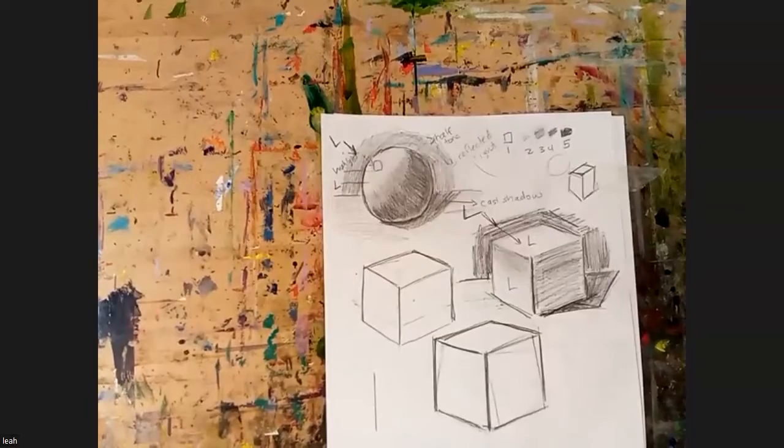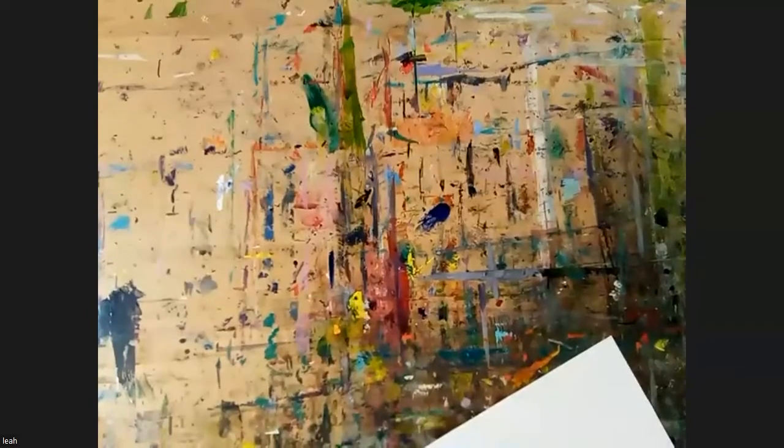Let's go on to drawing a cylinder. Now this is slightly more complex.